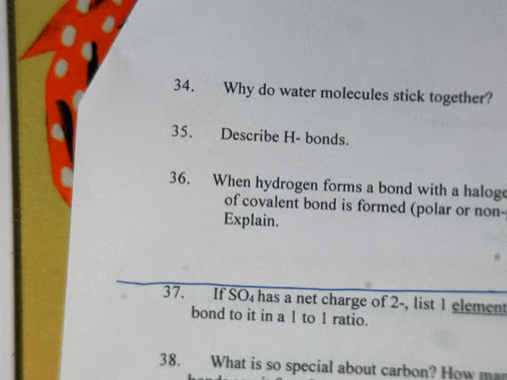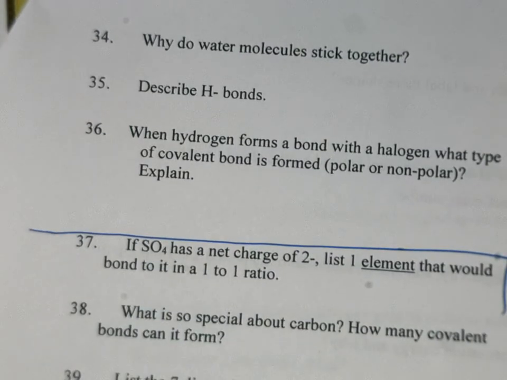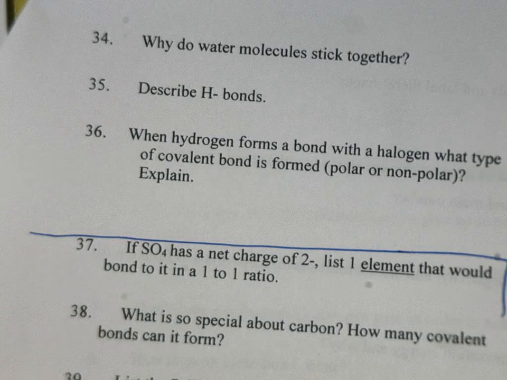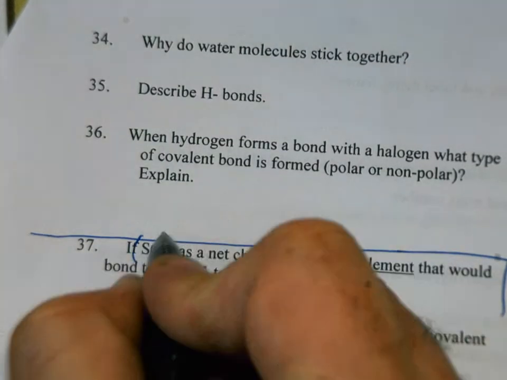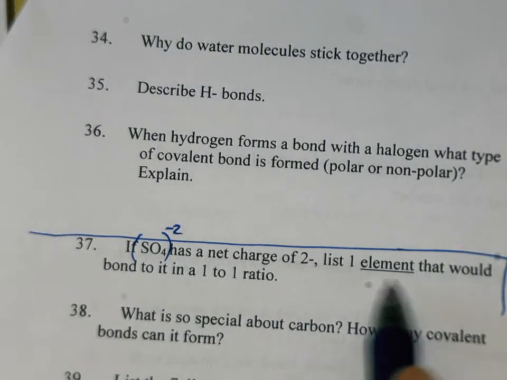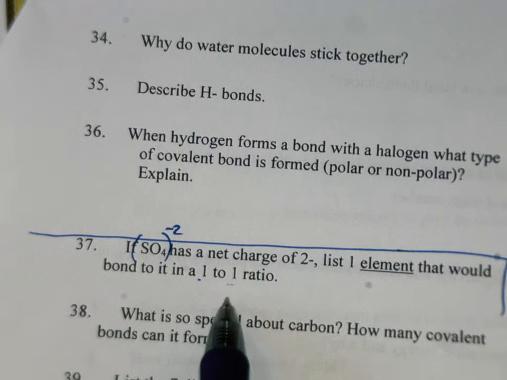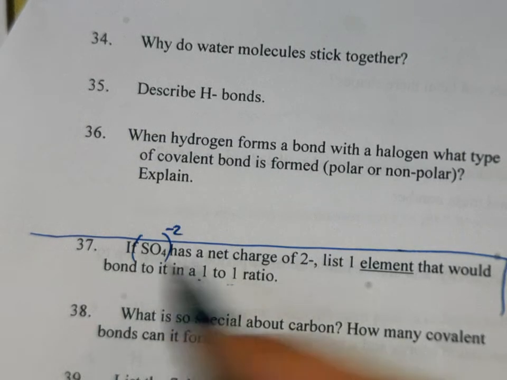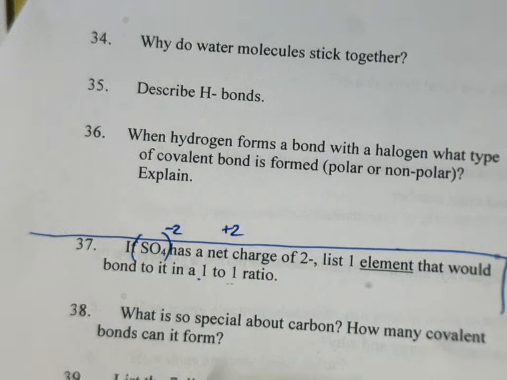So now, 37, we're kind of changing gears slightly. If you have an SO4 ion that has a charge of -2, I'm just going to go ahead and put parentheses around it and say that that polyatomic ion has a charge of -2. List one element that would be able to bond to it in a 1-to-1 ratio, which is a fancy way to say what element could bond to it that has a +2 oxidation number.